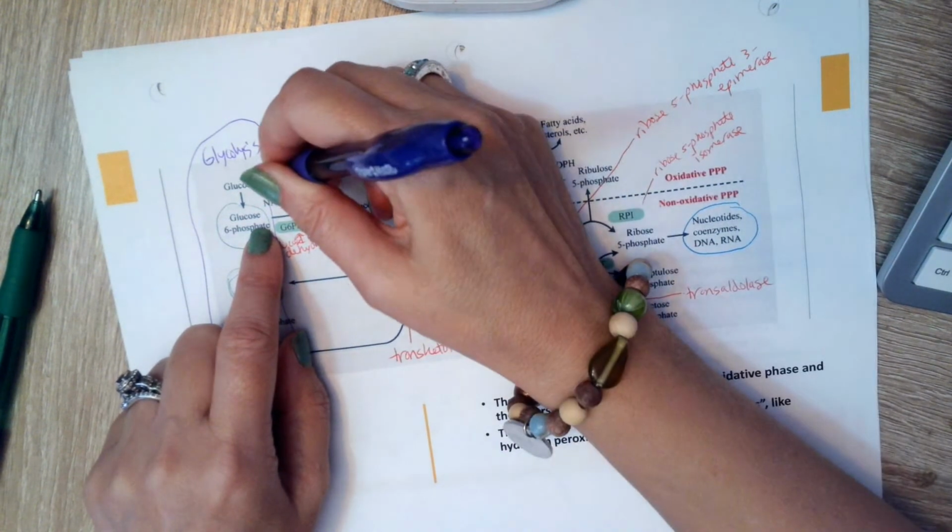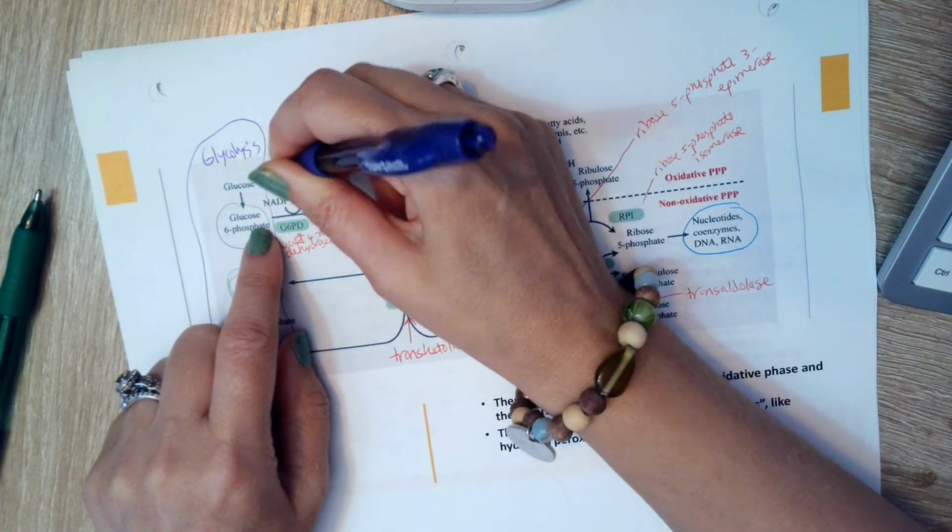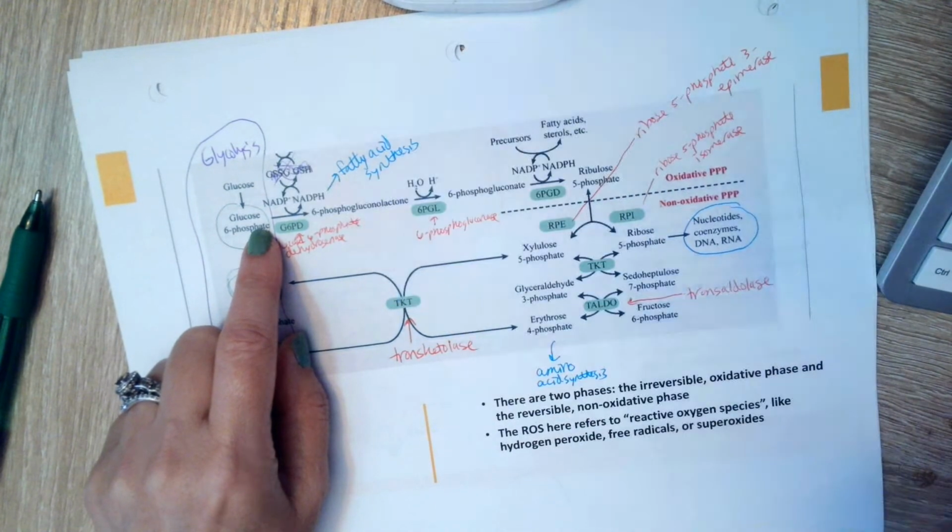Now this, don't worry about this part right here. Tried to cut that out because we're not there yet.